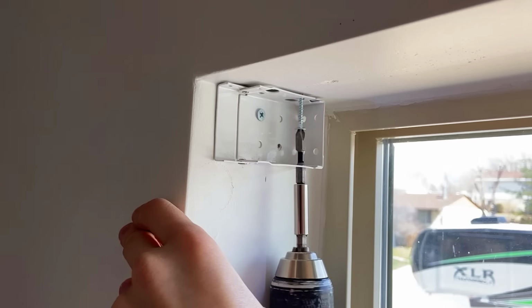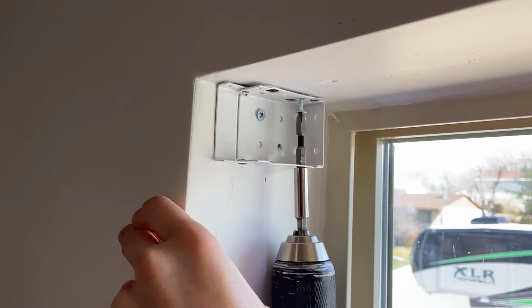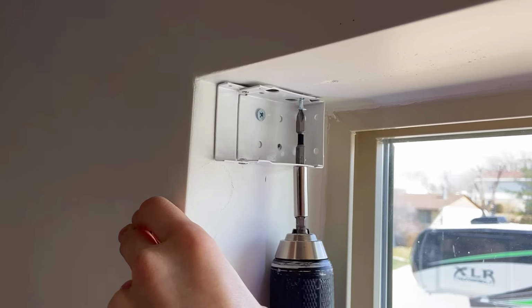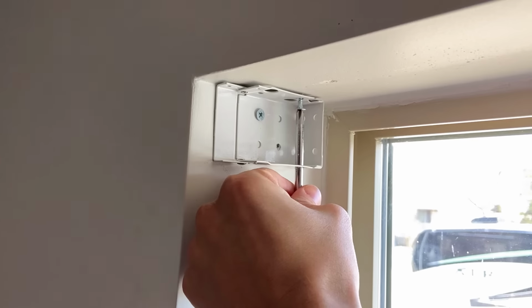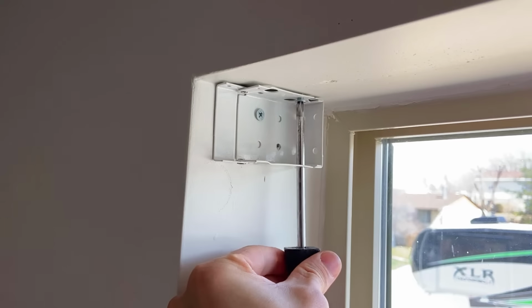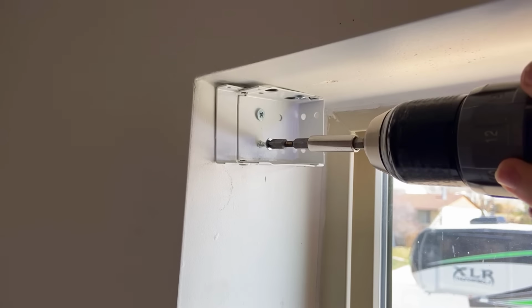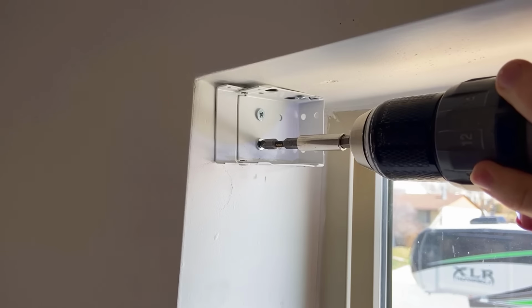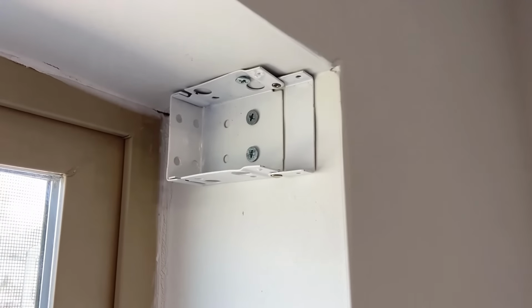My drill bit was a little too short to reach this screw, so instead I just used my screwdriver. Now just do the same thing to the other side.